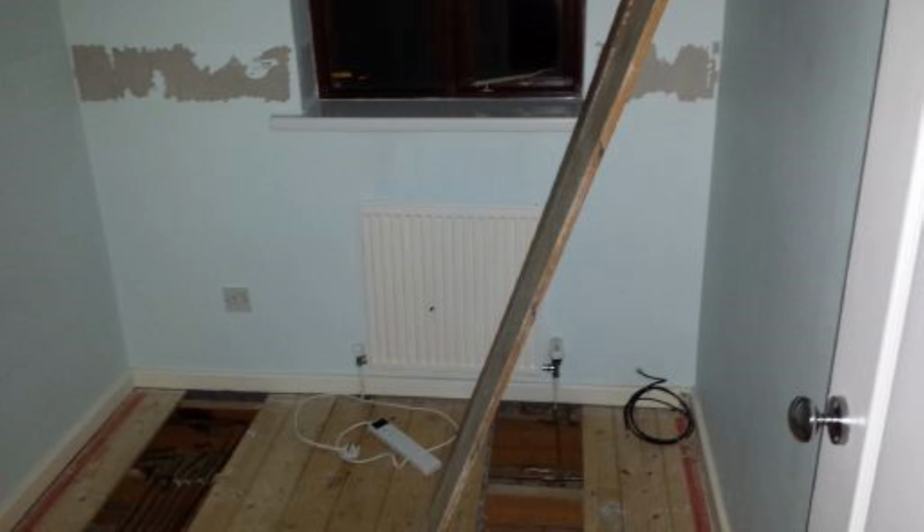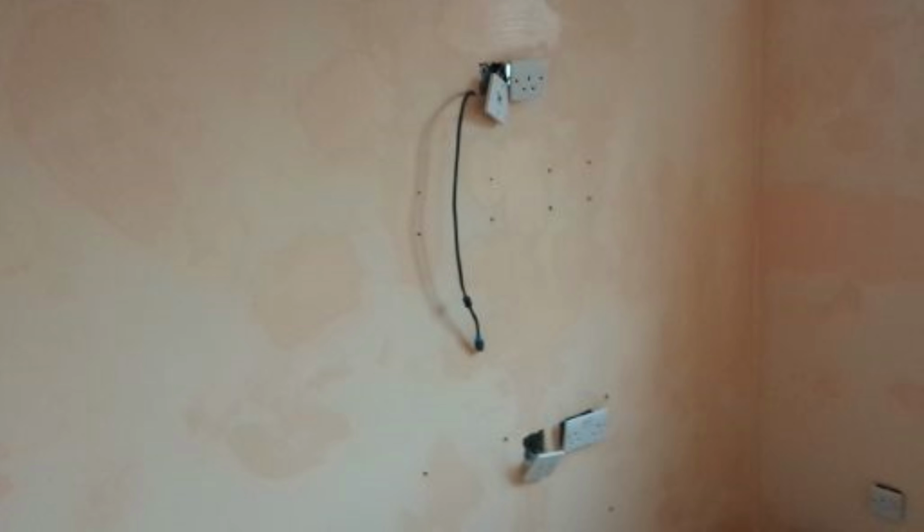Cabled through HDMI cable and USB cables from the front to the back room to enable me to use some of the power of the computer in the main front room, as well as the flight computer in the box room.